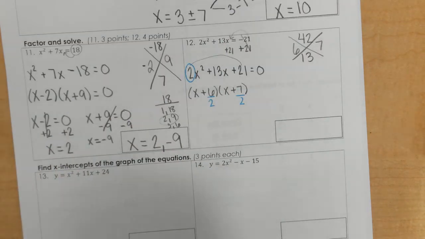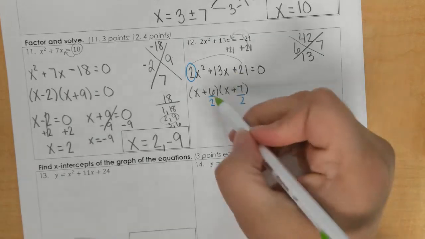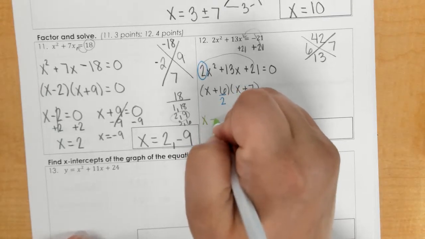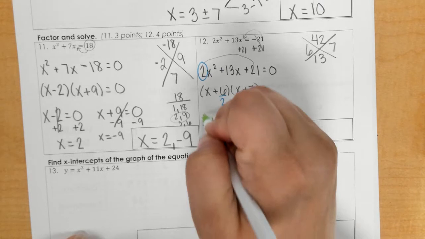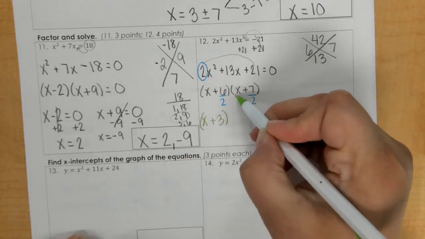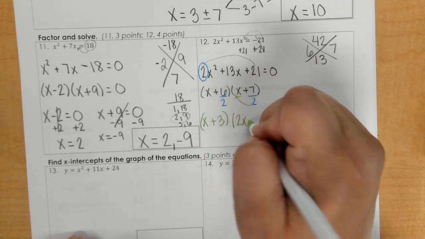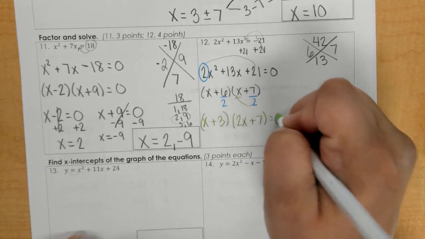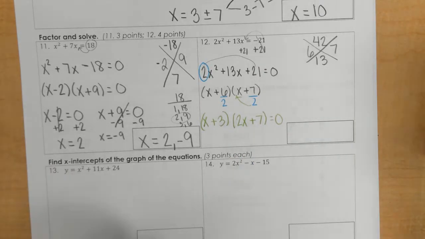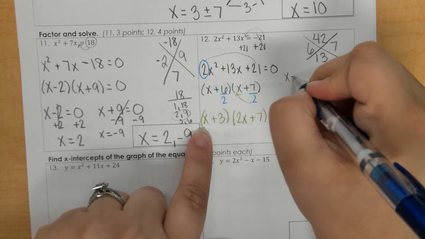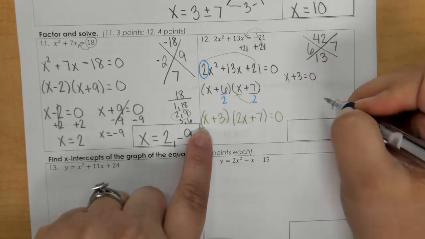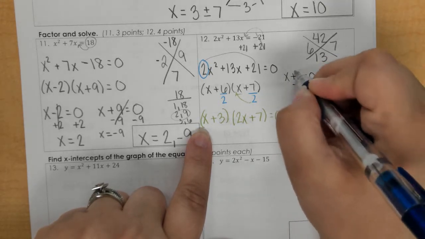So I asked myself, can I divide 6 and 2? Yes, that becomes 3. Here, I bring the bottom up. And I have 2x plus 7. So now I need to solve each equation. So x plus 3 equals 0. Subtract 3.